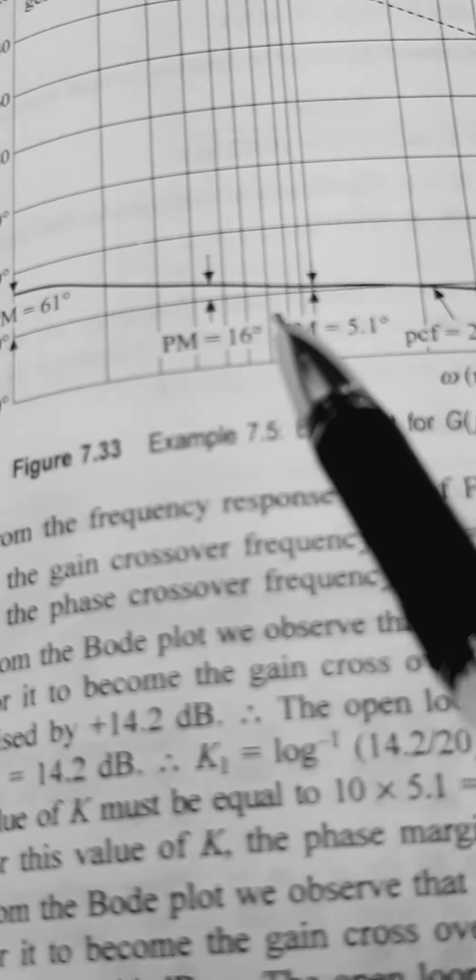When you come to this graph, you can see the gain crossover frequency is here, 1, 2, 3, 4. So you are getting the gain crossover frequency as 4.7. At 4.7, this graph crosses 0 dB. Now what is the phase crossover frequency? You have to see where the phase crosses 180 degrees.